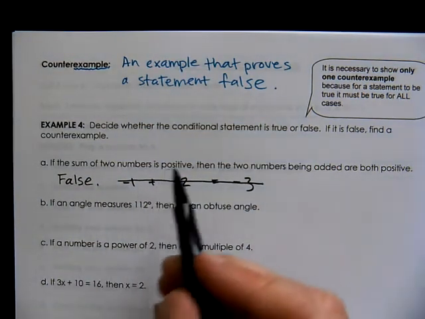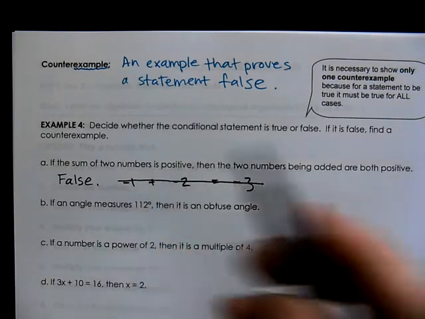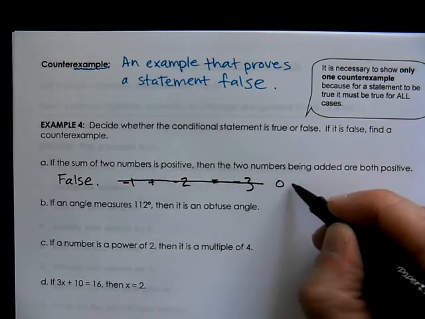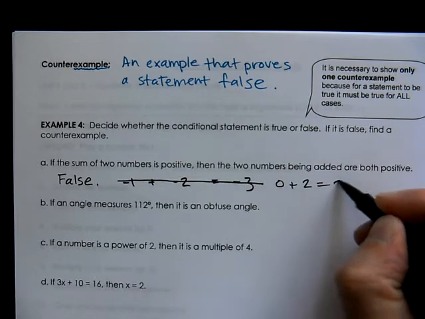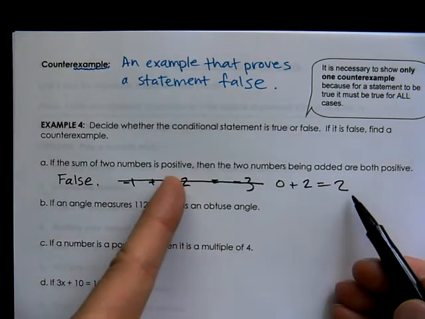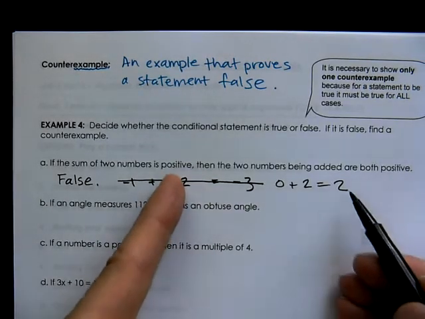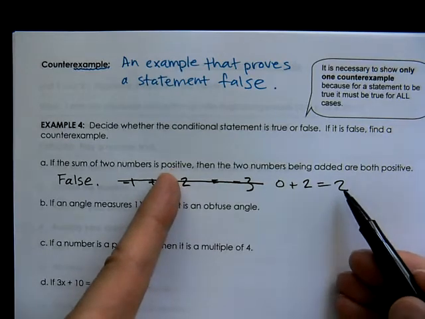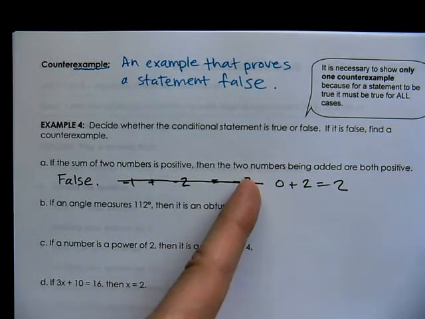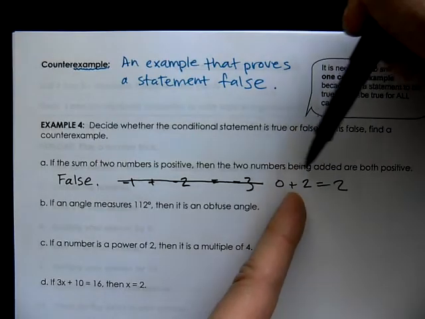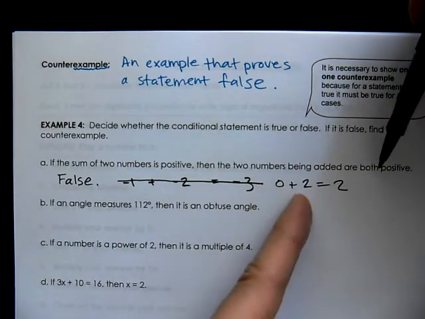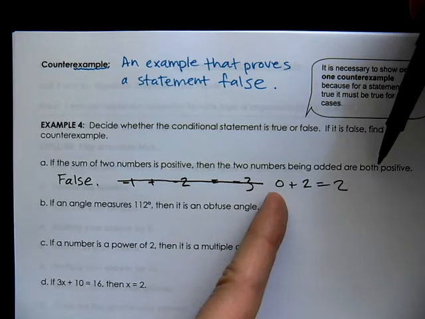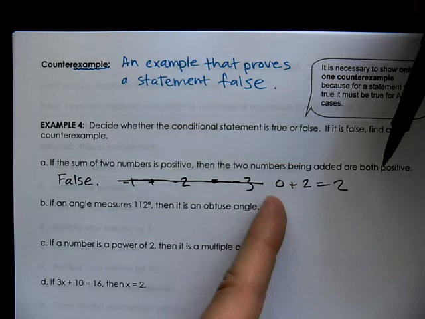So let's think of a positive result. Alright, how about this? This is much better. So we're talking about the sum of two numbers is positive. Now I'm matching the condition. This is now true. And if this is a positive result, we're concluding, well, then that means that my numbers being added are both positive. Well, technically 0 is neither positive nor negative, alright? So that's the counterexample right there, using a 0.